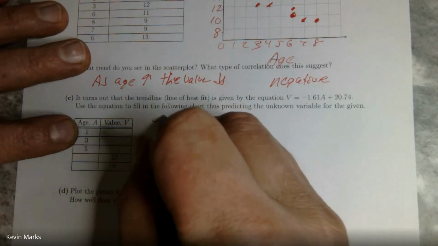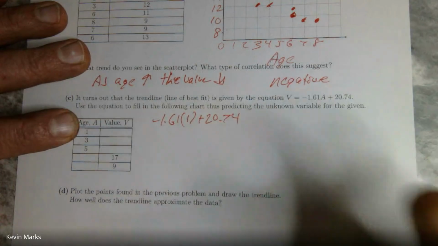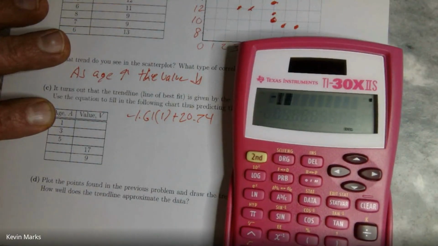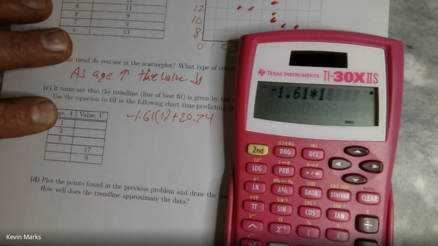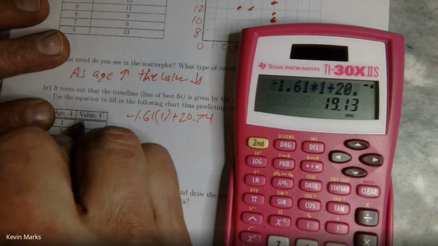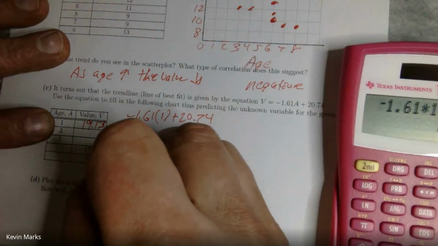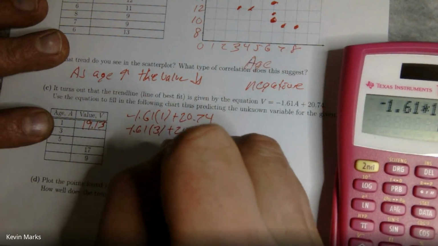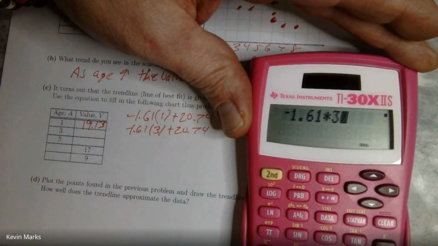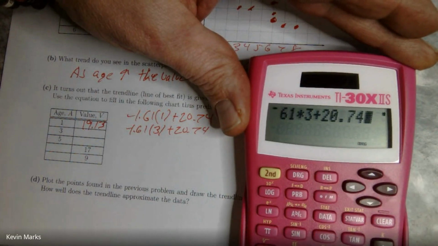So like this first one, you're looking at negative 1.61 times A, where you're going to plug in 1, plus 20.74, right? So you can use a calculator. Okay, so we got negative 1.61. You're going to multiply by 1. That's not going to change anything. But then you're going to add the 20.74. All right, so we're going to get 19.13. Right? And then do the same thing with the next one, but now it's going to be negative 1.61 times 3, and then add the 20.74.